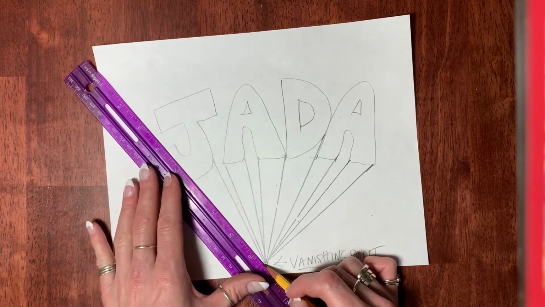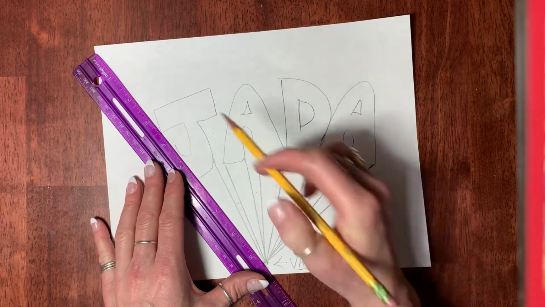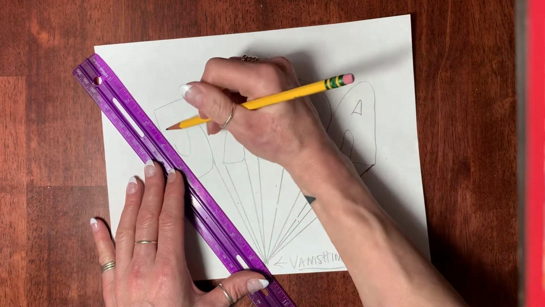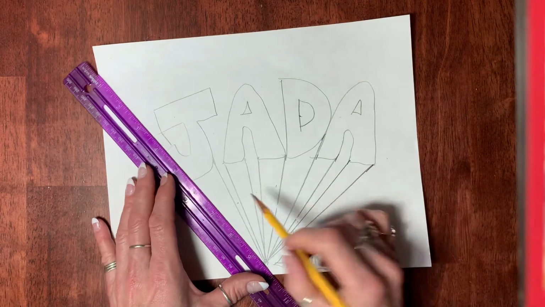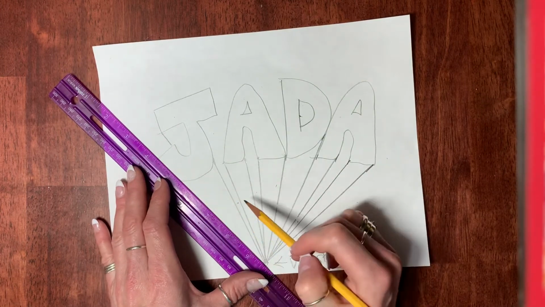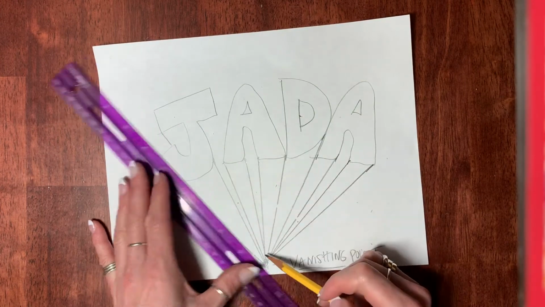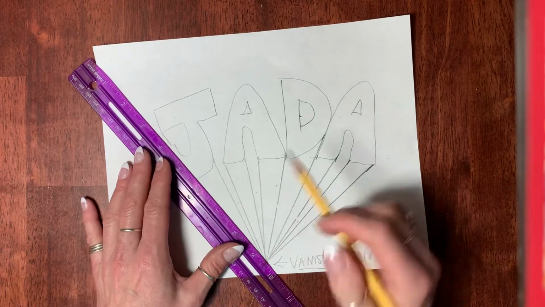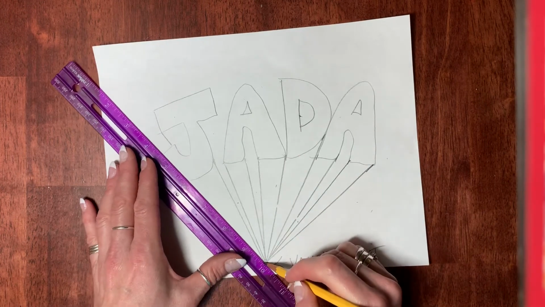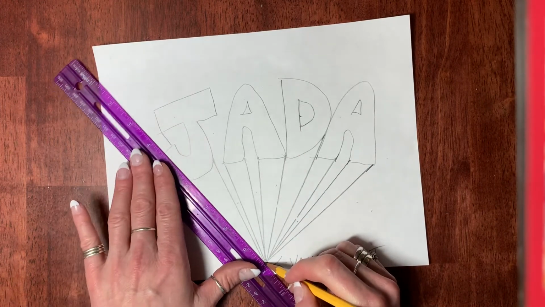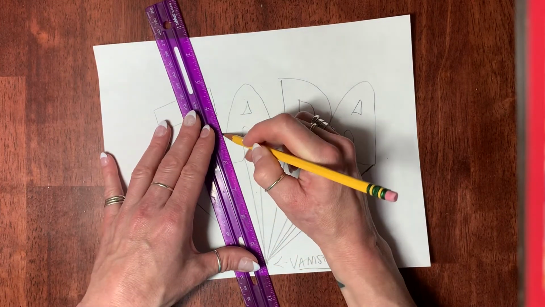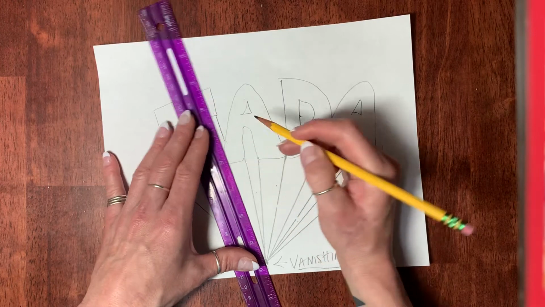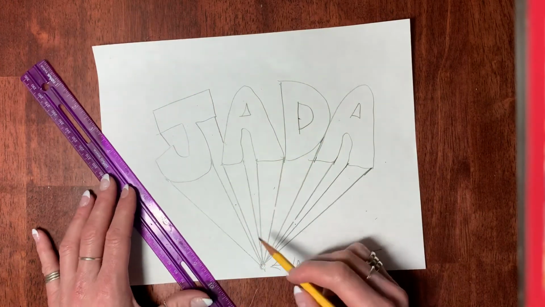For example, my first line is right here, the corner of the top of the J. When I draw my line, if I hit any other pencil line, you stop. You do not go through your letter or anything else. It does not continue down here either. You hit a line, you stop. So, pencil back on the vanishing point, move your ruler till you hit an edge. There's another edge, and I hit a line, so I stop. I do not continue it down.